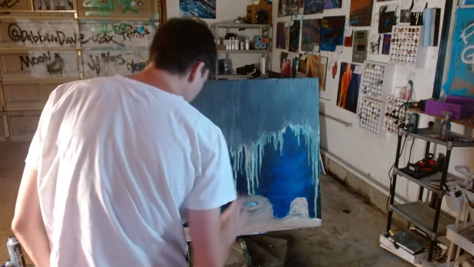You pull down like that, make sure you're pulling straight down instead of at an angle. You don't want your stalactites in the background looking a little wonky.